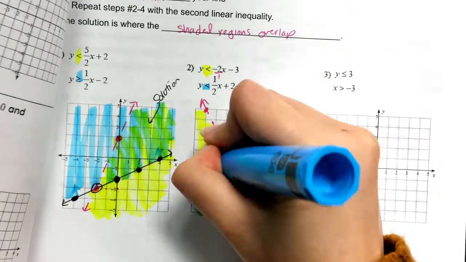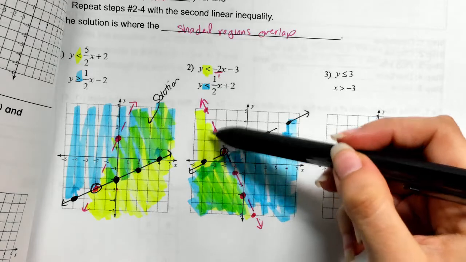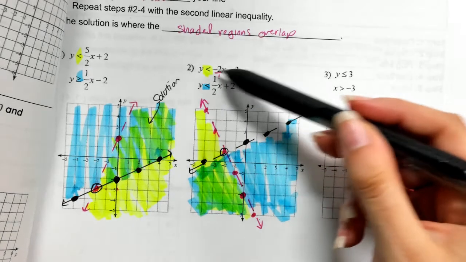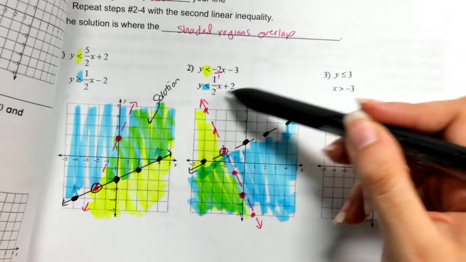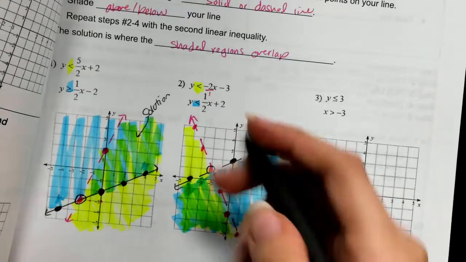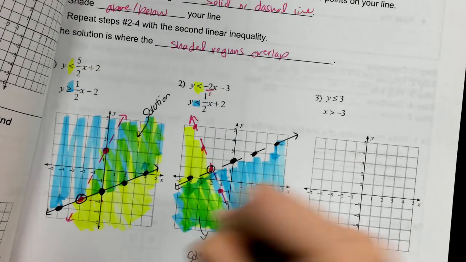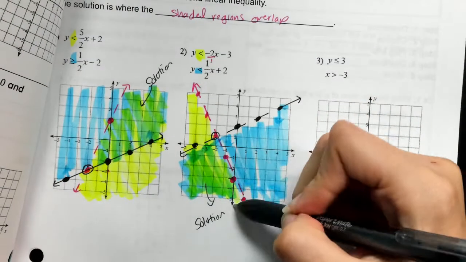Now hopefully at this point you can figure out on your own which is the solution area. Remember, the yellow region is just the solution to the first line. The blue region is just the solution to the second line. The greenish region is the solution to both lines. So in this case, my solution is down here, this little triangular section.